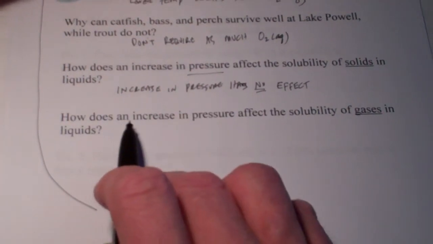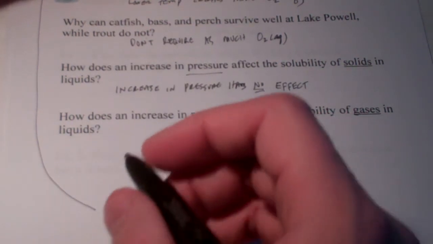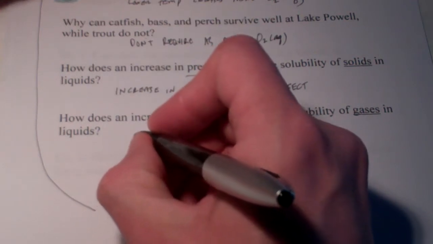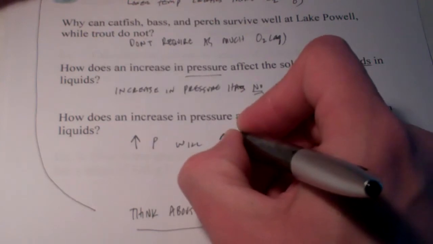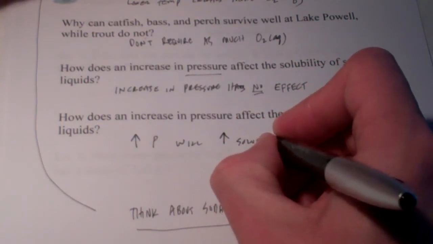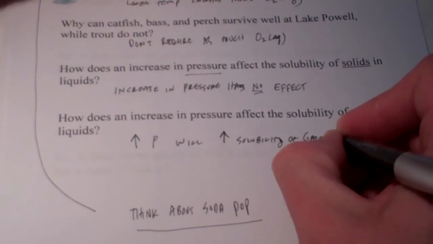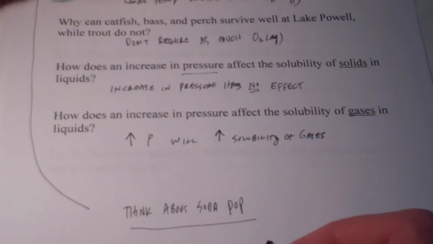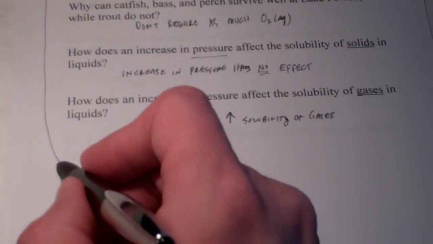However, how does an increase in pressure affect the solubility of gases in liquids? An increase in pressure will increase the solubility of gases in liquids. And we said once again, think about soda pop.